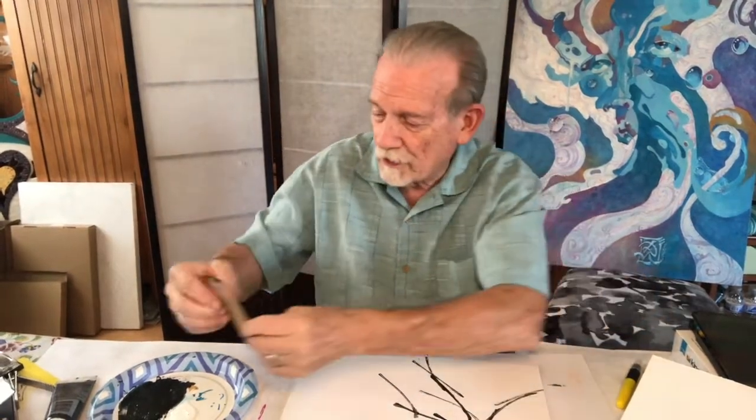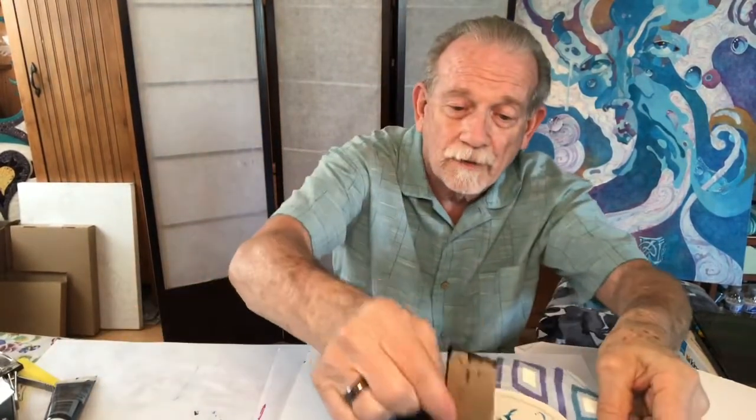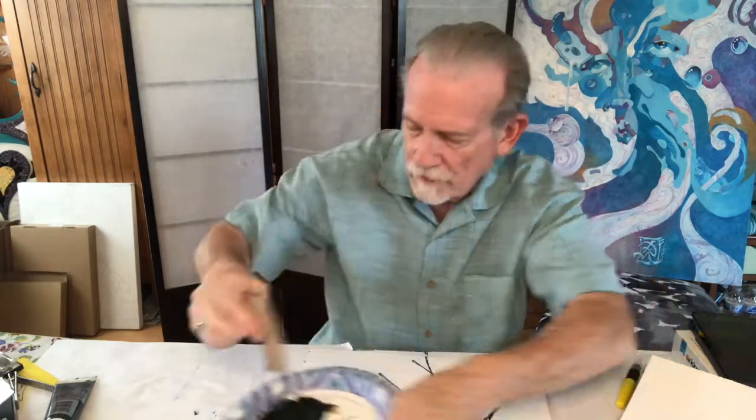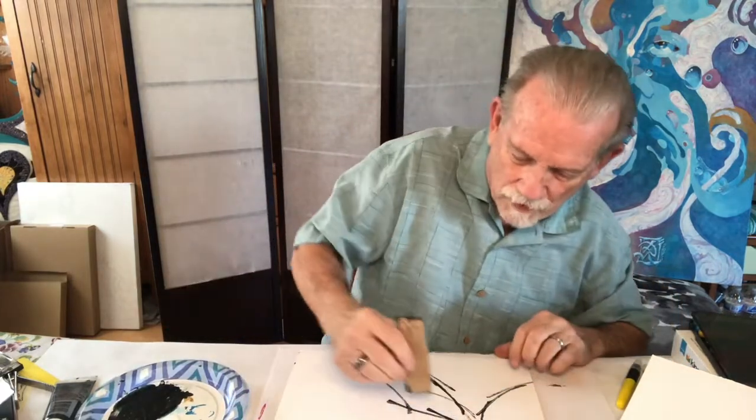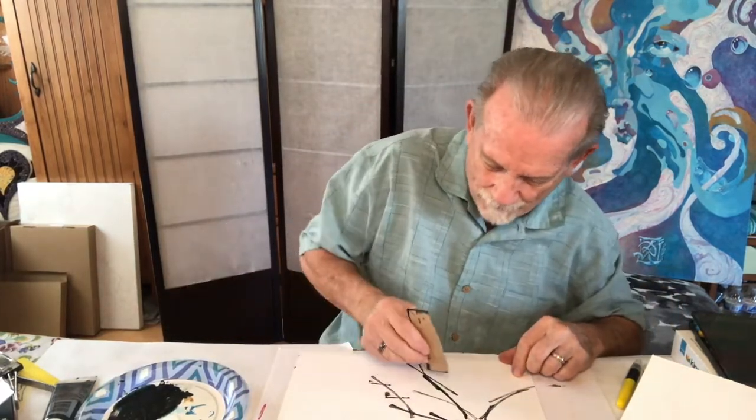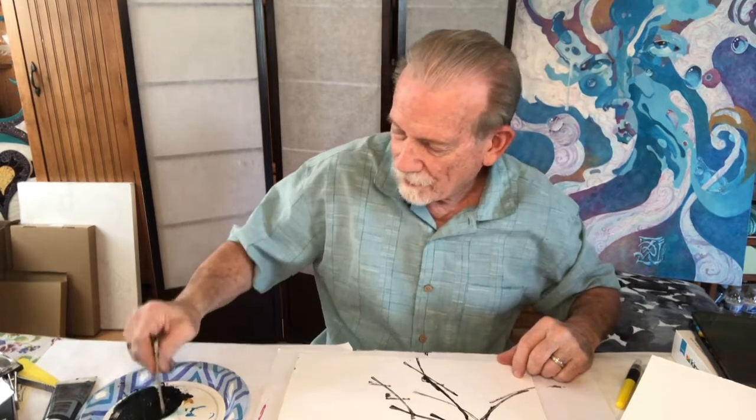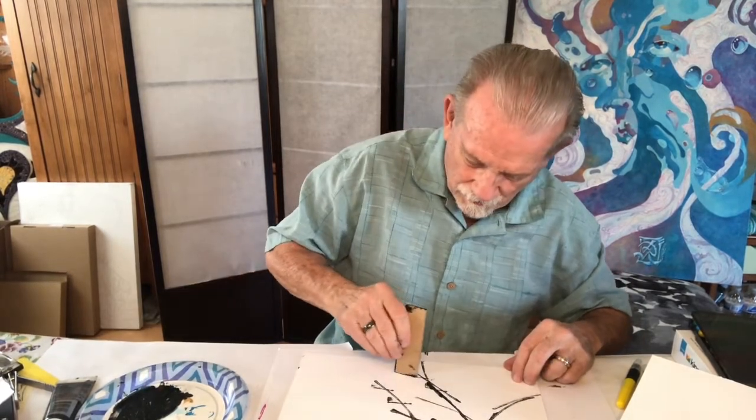Okay, and I'm also going to use the short side of the piece of tag or poster board to make some smaller branches. Oh, that one's kind of messed up on the side. Oh, there, that's better.